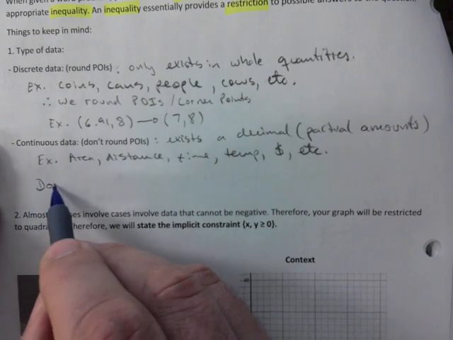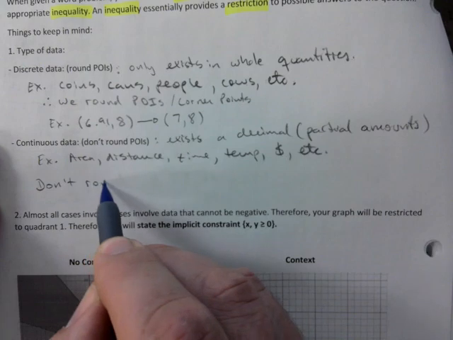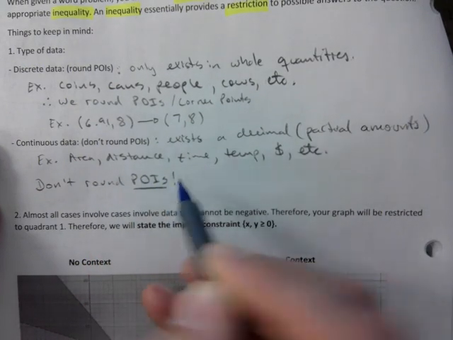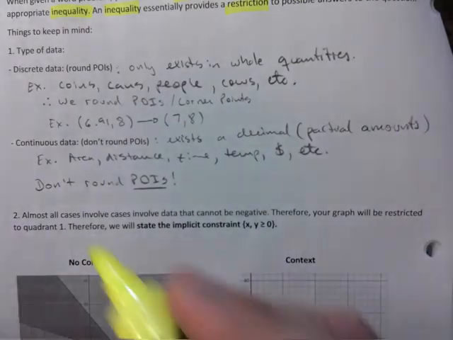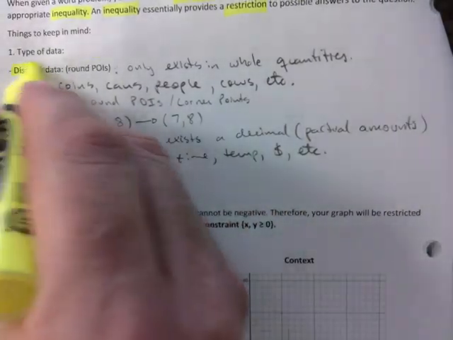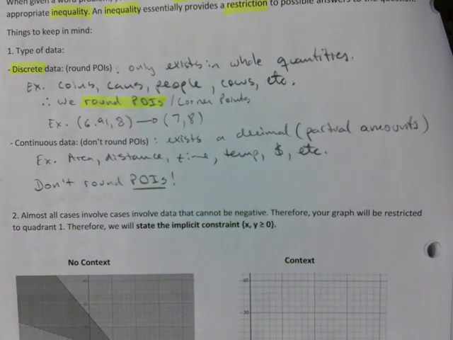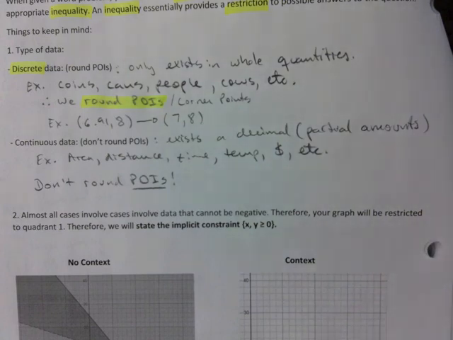Don't round. If it's discrete, we round POIs. That's the important thing on this page, really. Just remember that. If it's not, don't worry about it. Nothing needs to be done. No extra steps required. Okay.